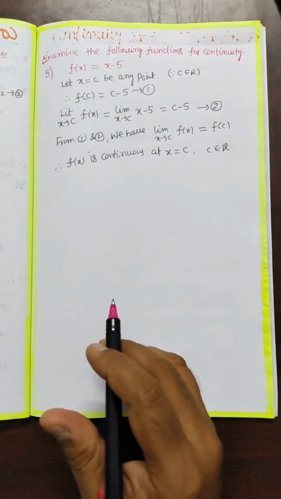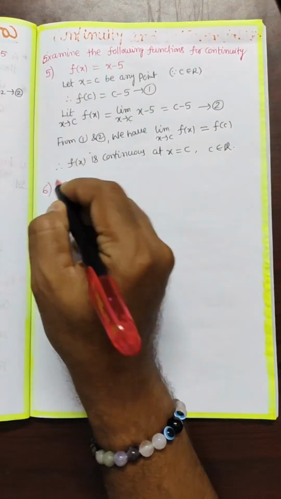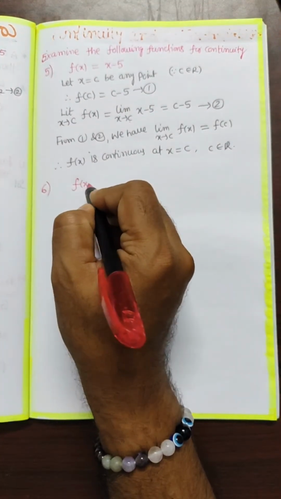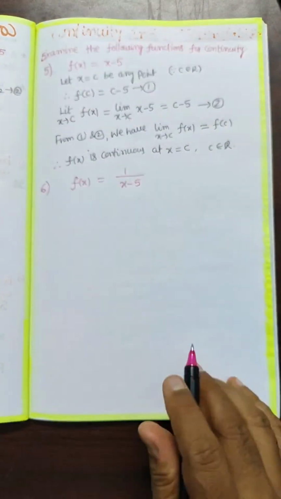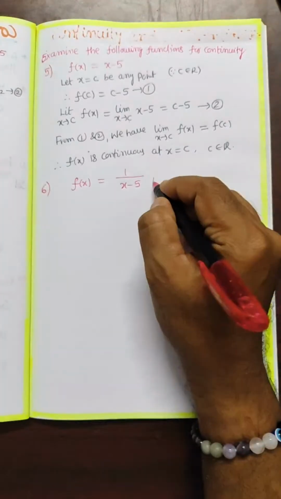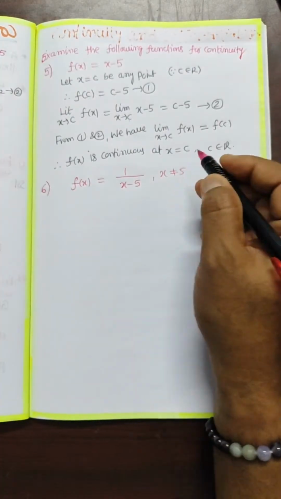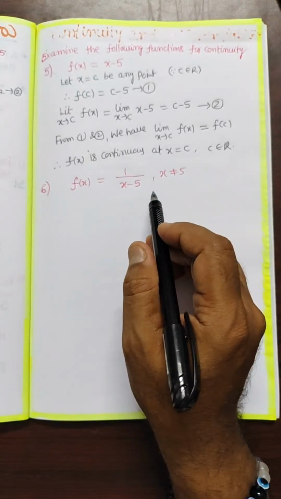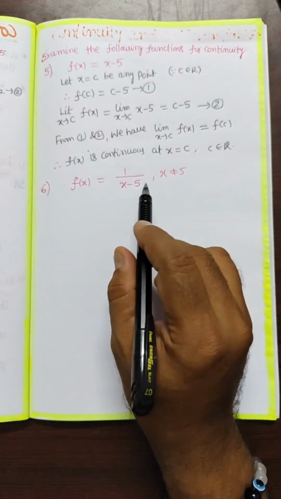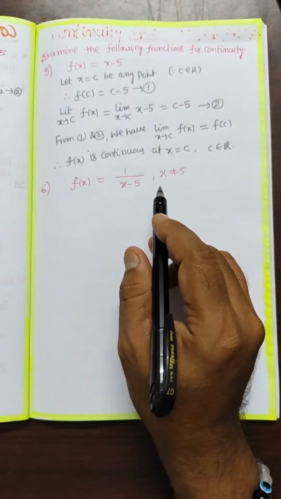Question number 5 is over. In question number 6, the function f of x is given as 1 by x minus 5. First, they provided x is not equal to 5. So, how to proceed to solve these types of problems? First, f of x is defined when x is not equal to 5.